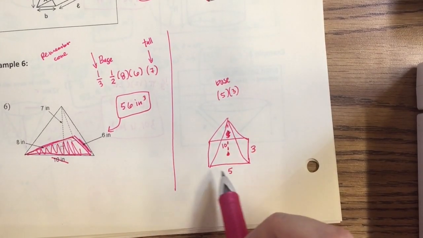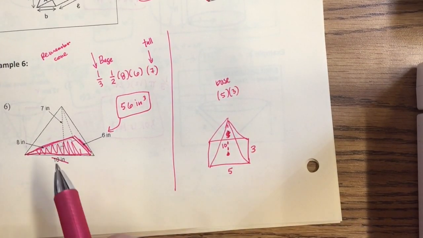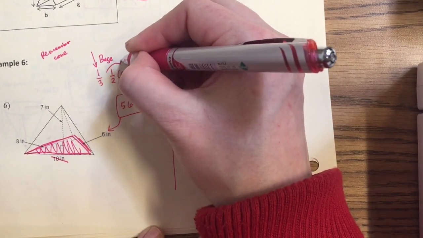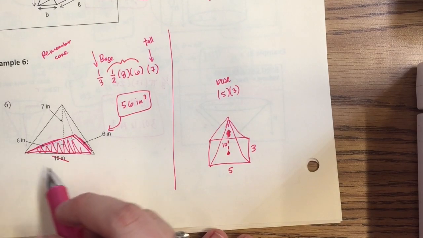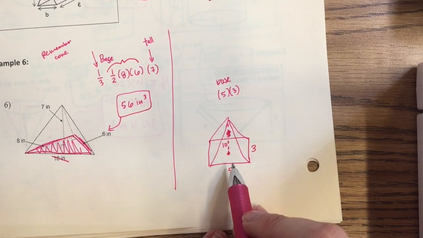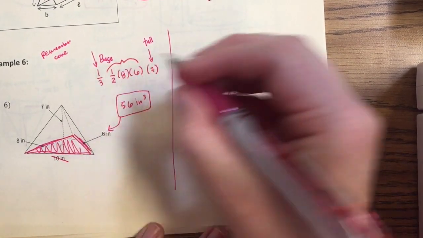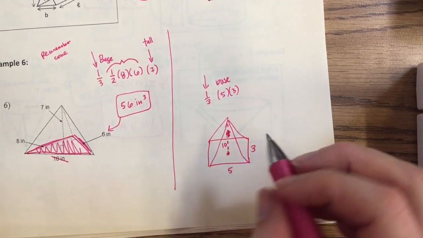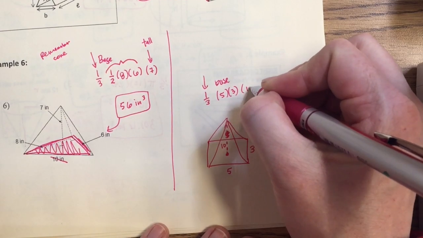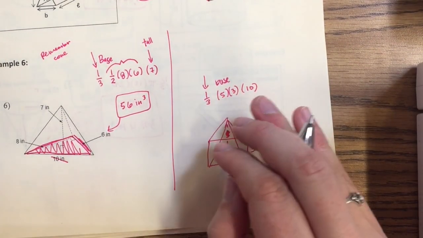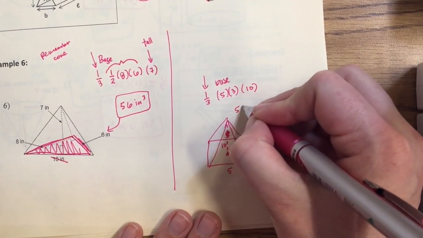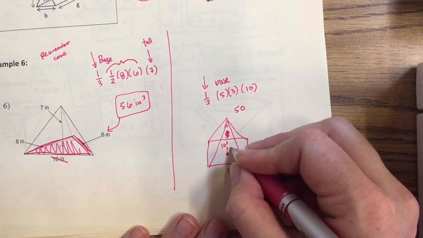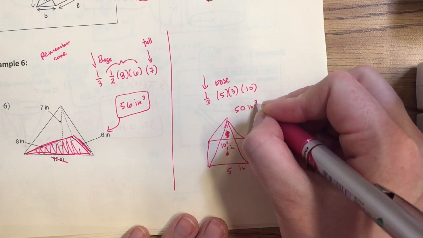I wouldn't need a fraction on this base because it's a rectangle. The only reason I needed the 1/2 for the base was because it was a triangular base. So there's my base. I put my 1/3 in front, just like we did before for the other prism. And then I times it by the height, which would be 10. I would enter this in, and it would end up giving me 50, let's say they're inches cubed.